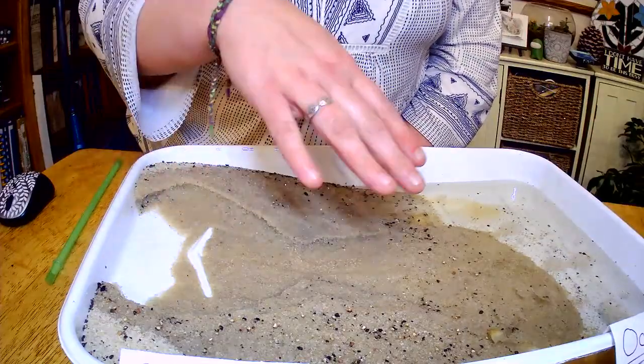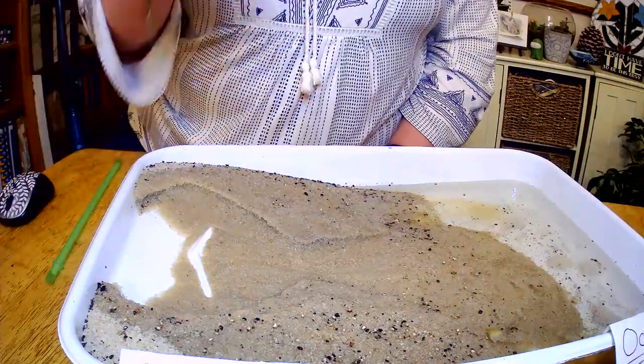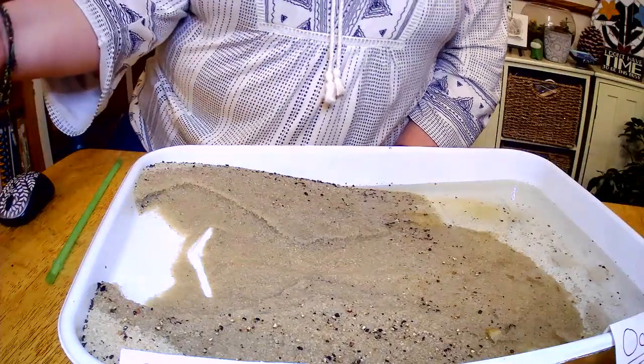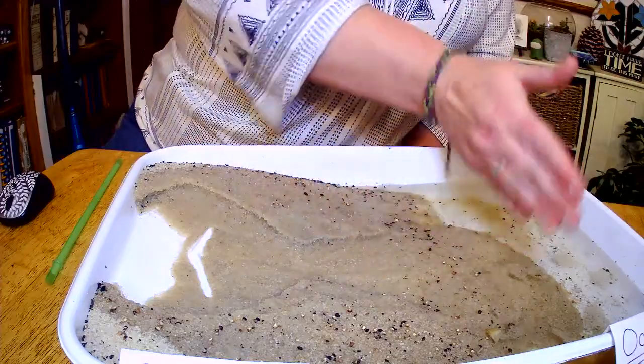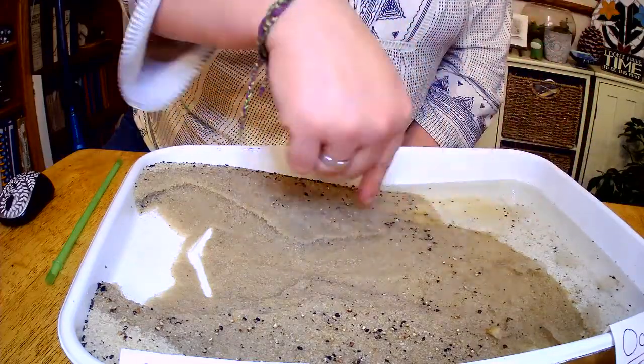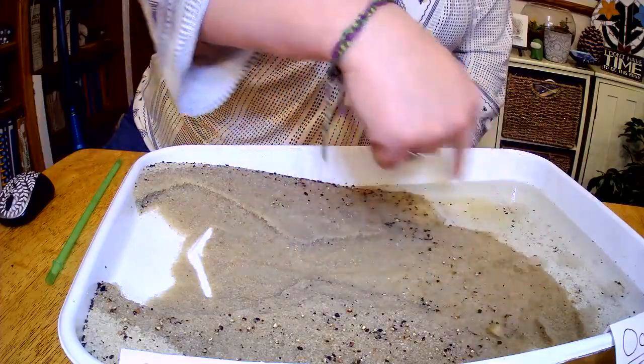So this is a pretty good analog of what happens with a river. Remember when we talked about delta formation, we talked about the fact that the water speed is carrying a lot of sediment with it, but as soon as it hits a body of water like this, it will slow down and all of the sand that it was carrying will fall out. So this is how a delta forms.